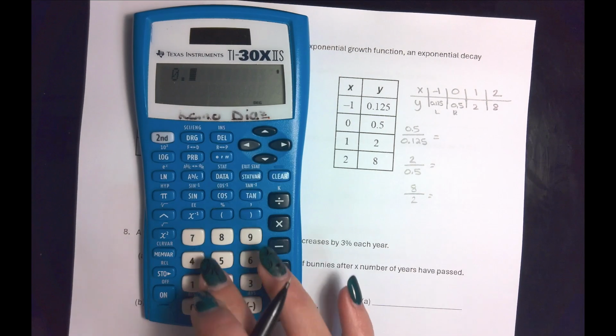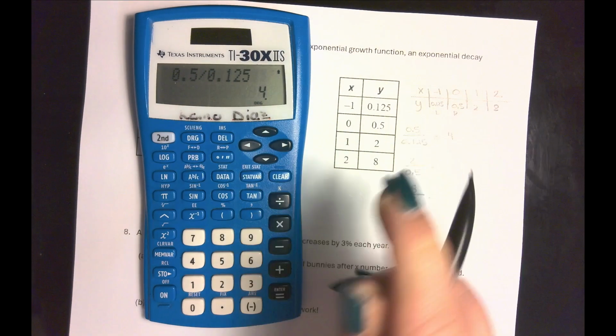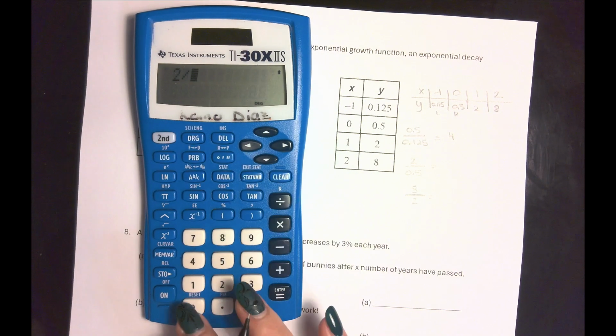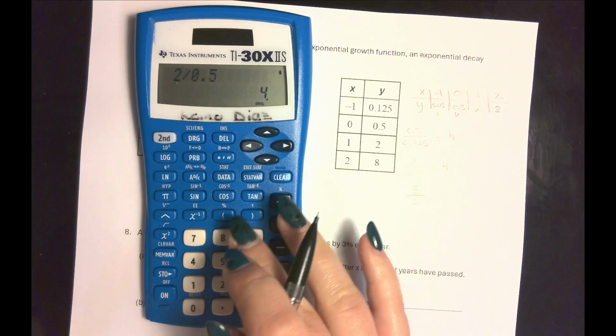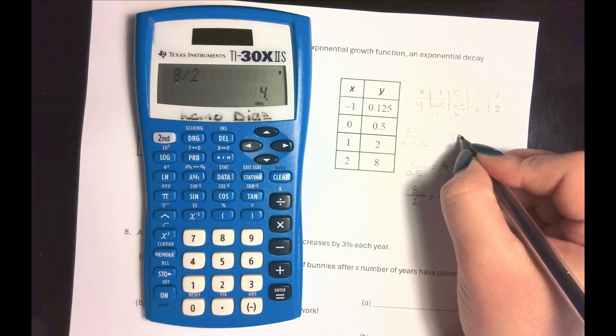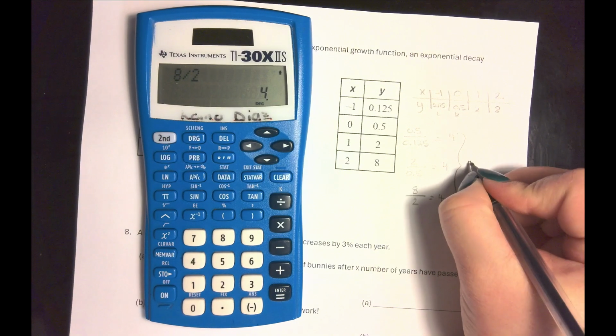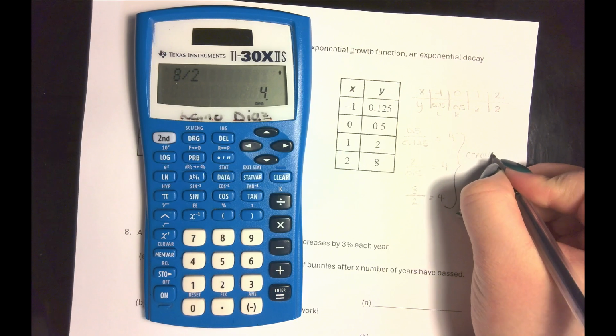Typing that in, 0.5 divided by 0.125. We have a 4. We have a 2 divided by 0.5. We have a 4. And we have an 8 divided by 2, which is a 4. Notice that we all have the same number, 4. That means we have a common ratio.